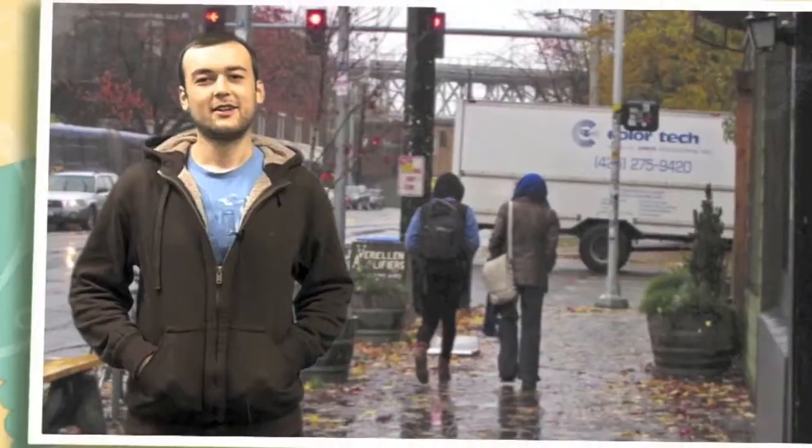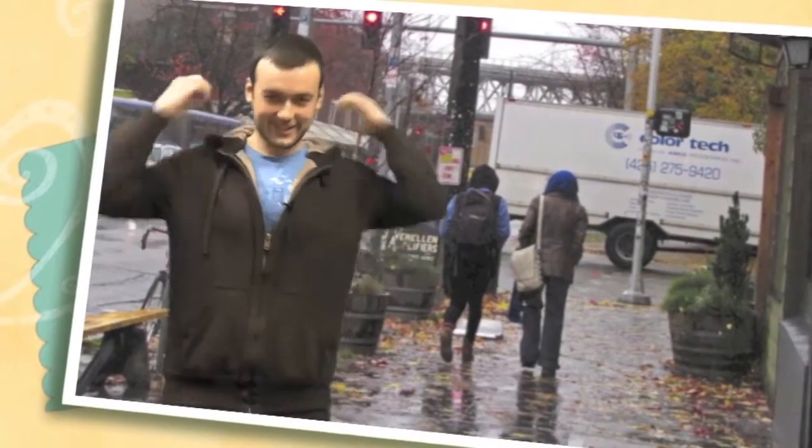Fall is the season when the leaves fall down on the ground. Fall is the season for eating food. Yay! Pumpkin! Turkey! Mushroom! Fall is the season when it rains.